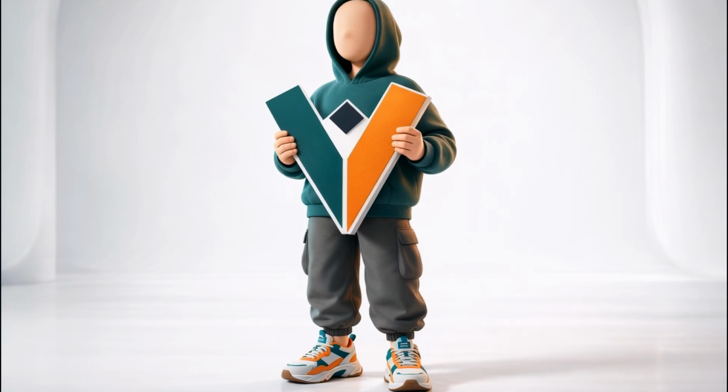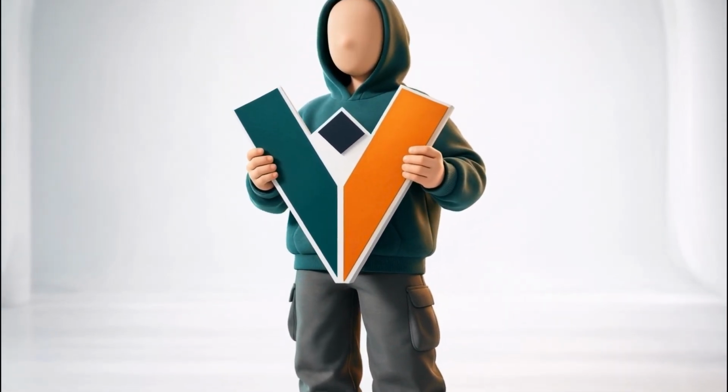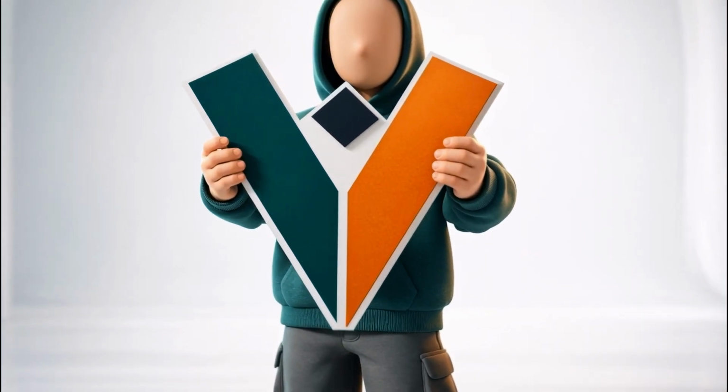This is your shortcut, and it starts right here. Welcome to E-Lines Viz. Let's make your ideas impossible to ignore.